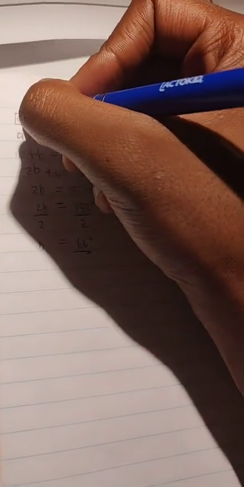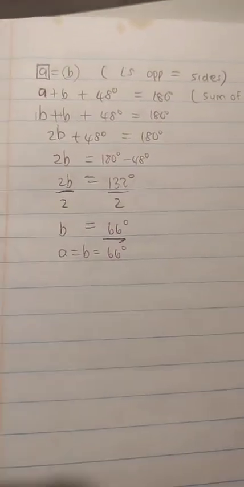66 degrees. We get that answer. That means, since we said A is equal to B, A is equal to B is equal to 66 degrees. Both of them are equal to 66 degrees.